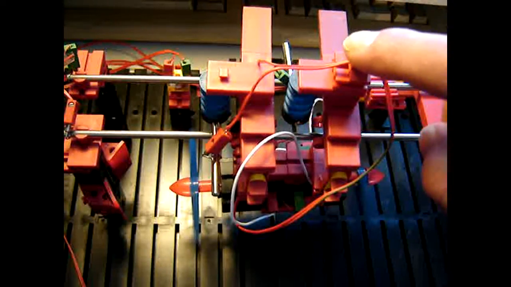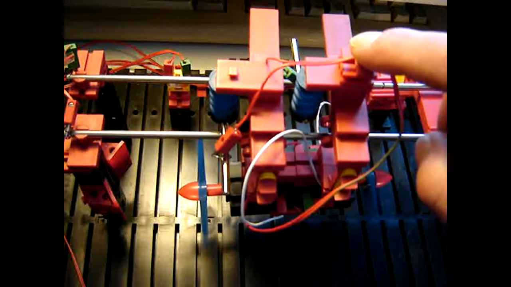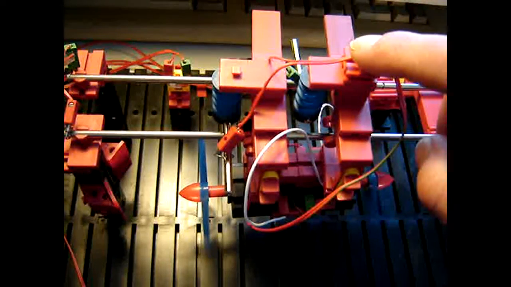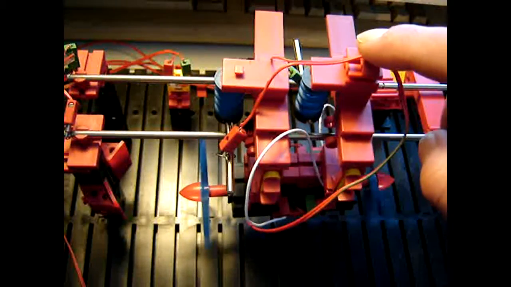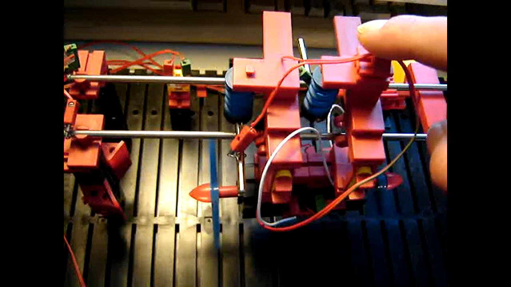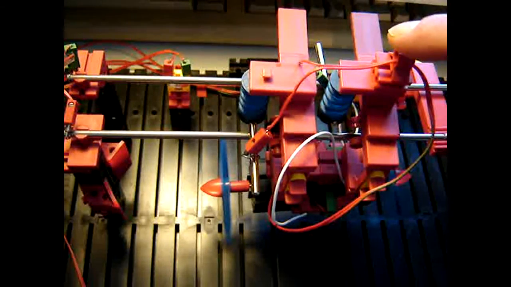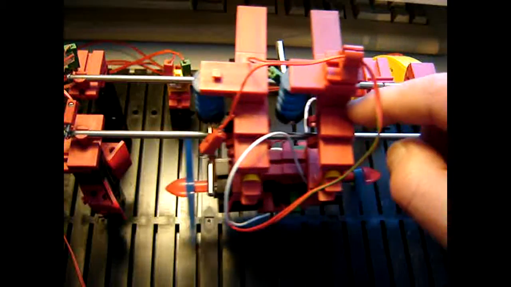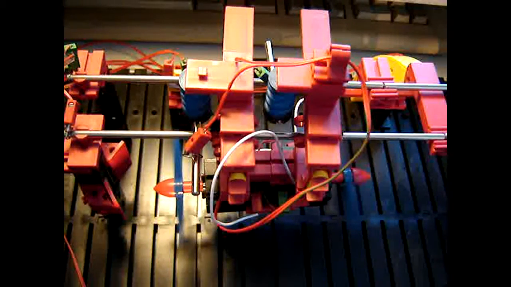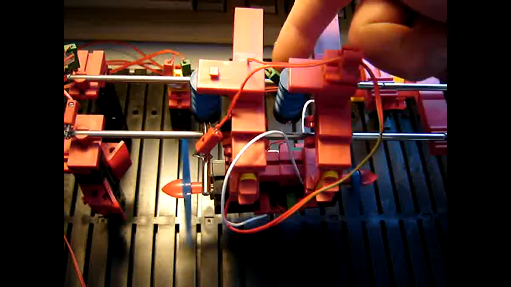Also, what I haven't addressed this time is the little bit of pressure that is causing the speed change. Well, what I can do, and I just think of that now, since I have to press this, I may also put this under this rod.